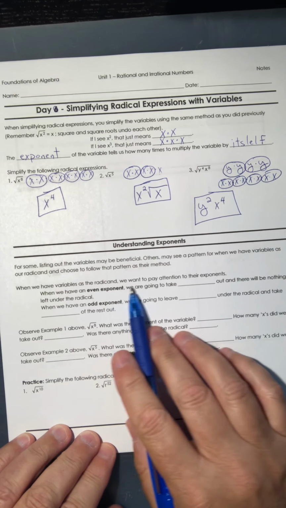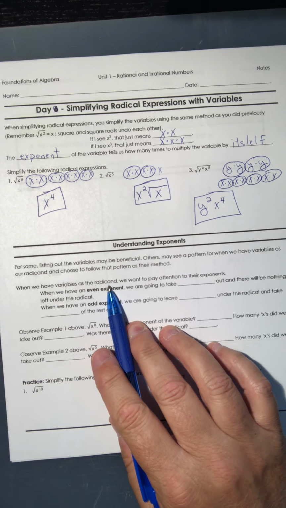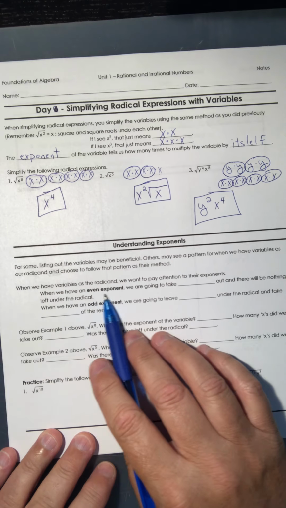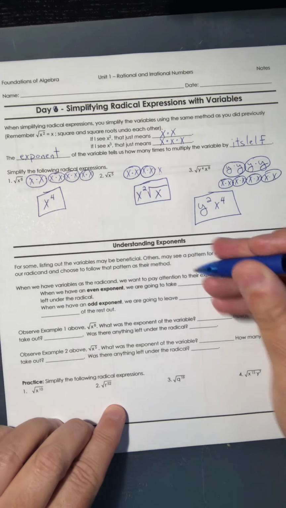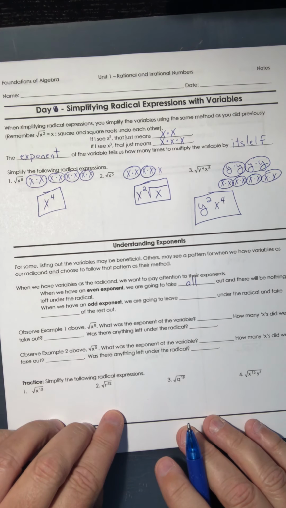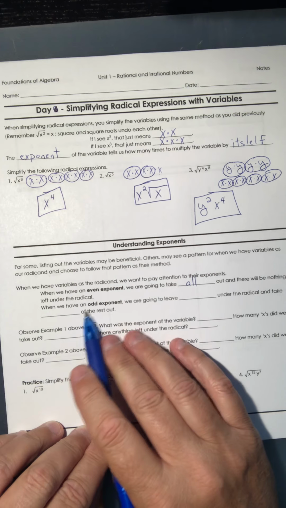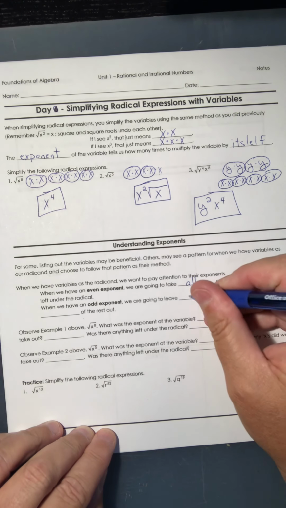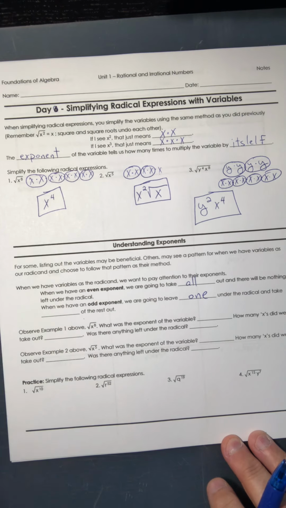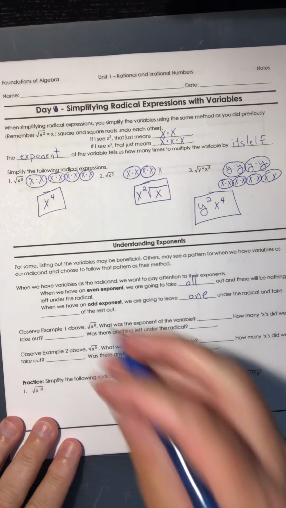When we have variables as the radicand, that's the number underneath the house, we want to pay attention to their exponents. When we have an even exponent, we're going to take all of the variables out and there will be nothing left under the radical. When we have an odd exponent, we are going to leave 1 under the radical and take all of the rest out.